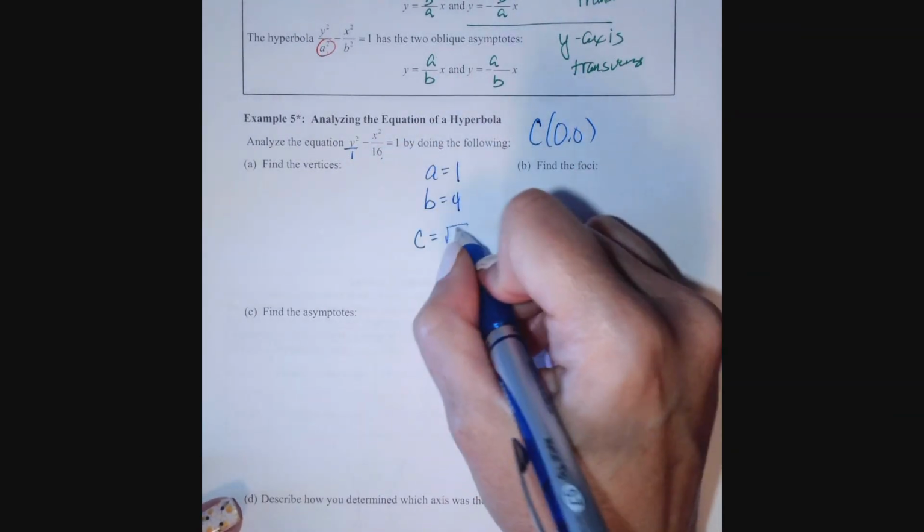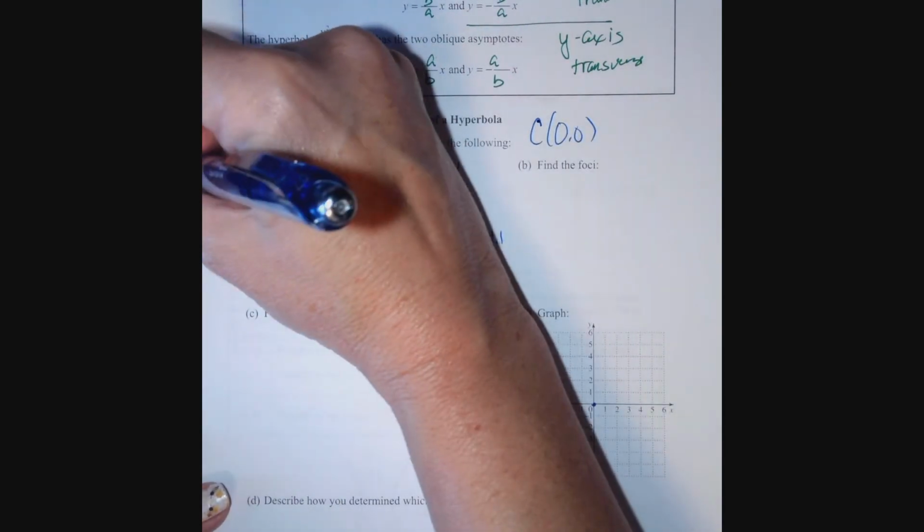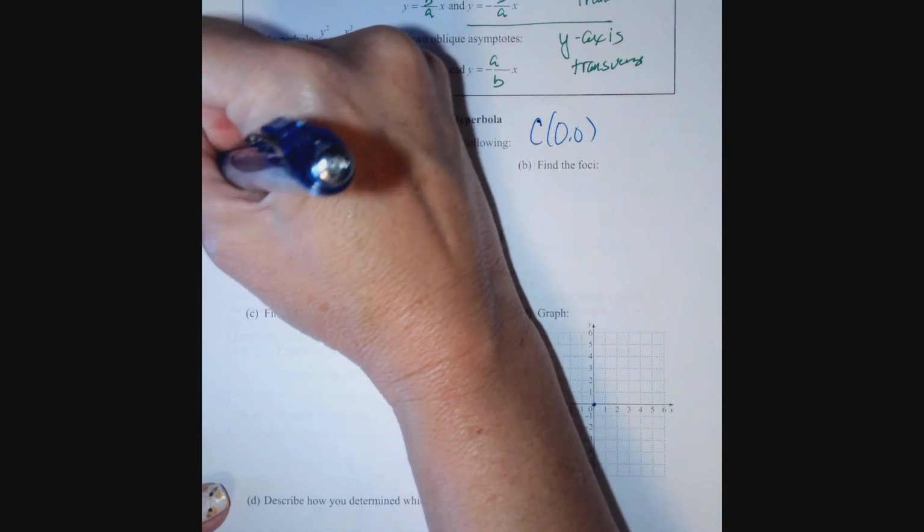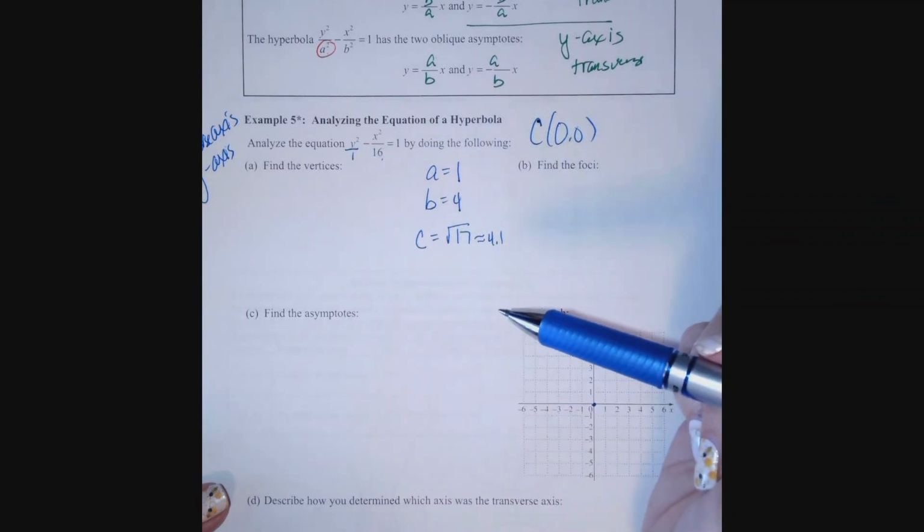So that's going to be c is the square root of 17, which is about 4.1 when I go to graph using c. So I'm going to find the vertices. I also know that my transverse axis is the y-axis because y squared term is positive.